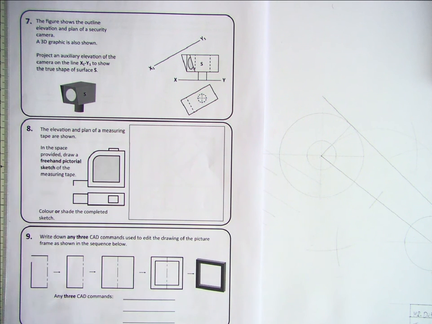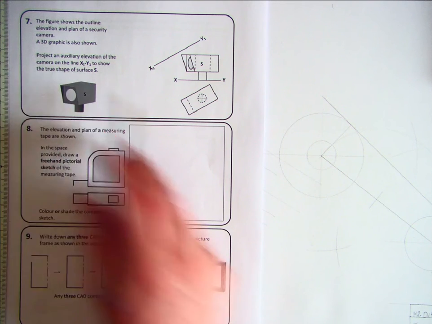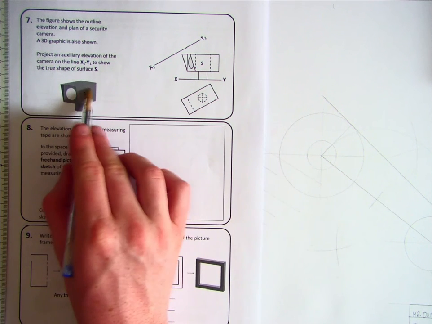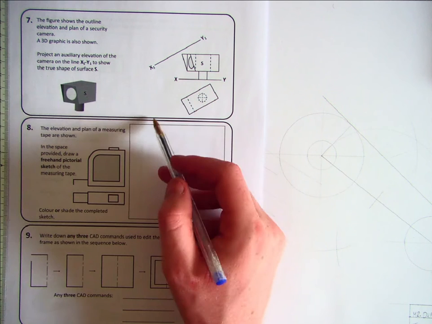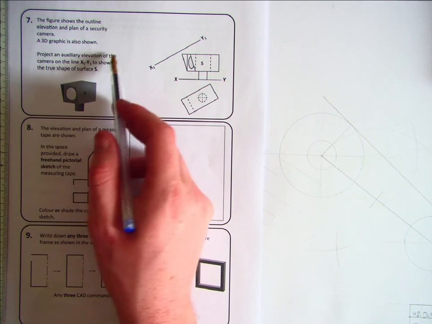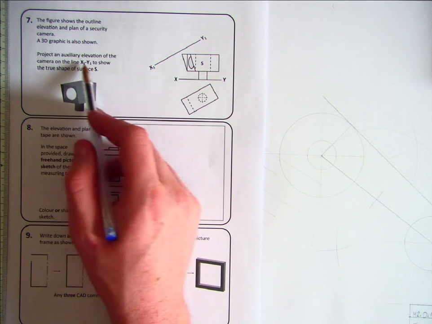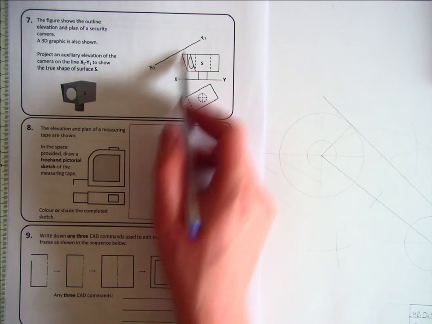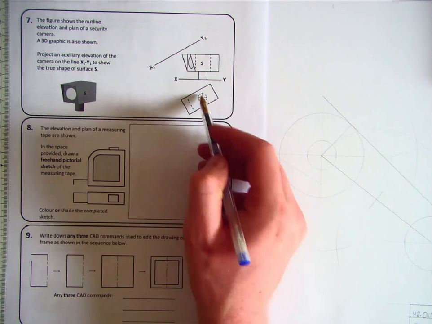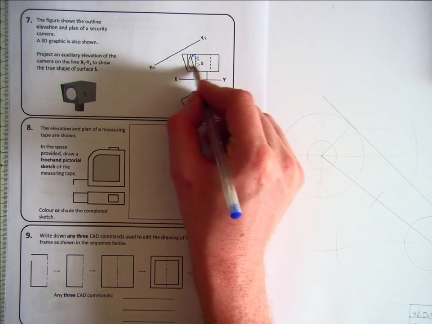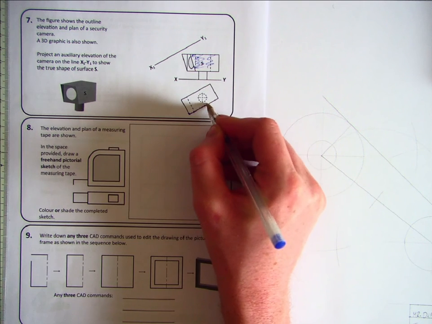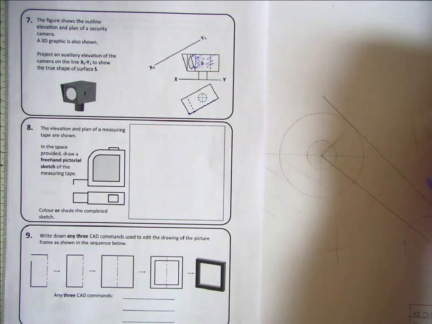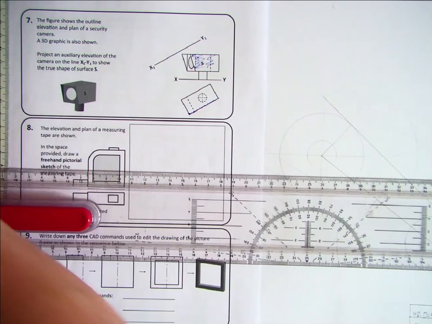So we want to get the true shape of surface S. Okay, so this slanted surface here. So we need to get an auxiliary view. They're telling us to project an auxiliary elevation of the camera on the x1, y1 line to show the true shape of surface S. Okay, if this is surface S in my elevation, this line here represents surface S in my plan. Okay, so I need to get an auxiliary view from that.